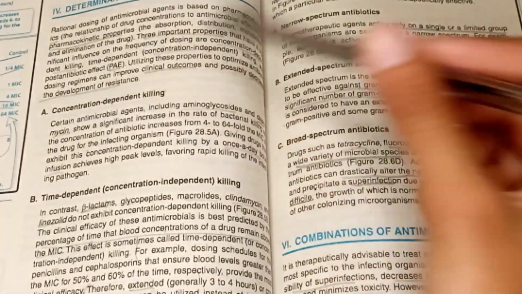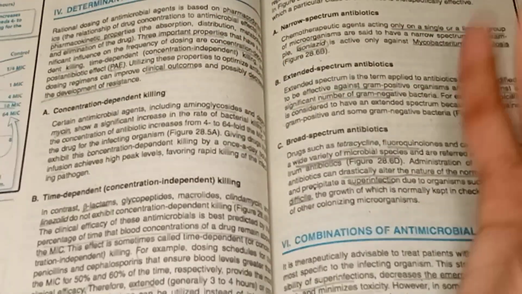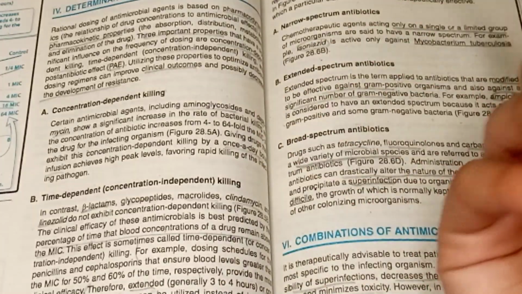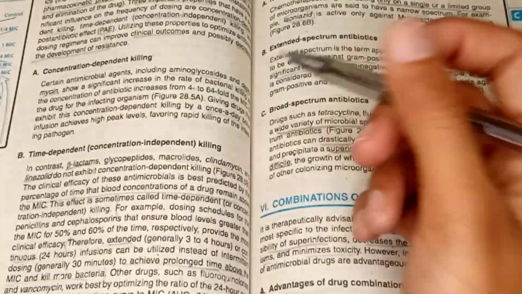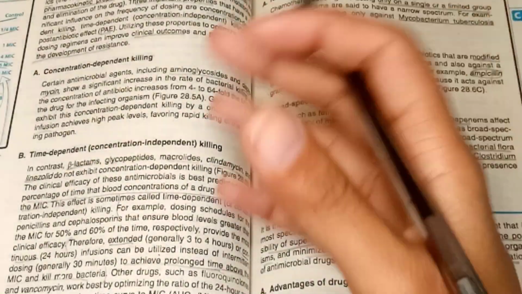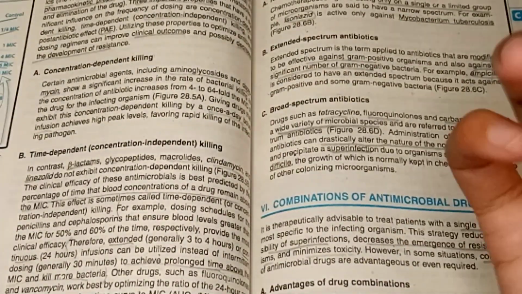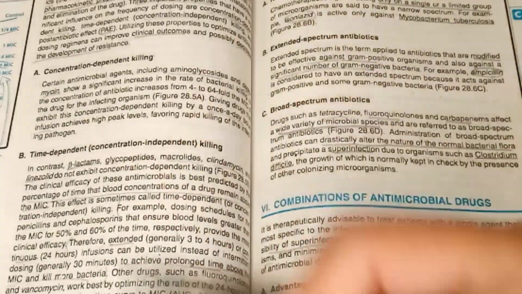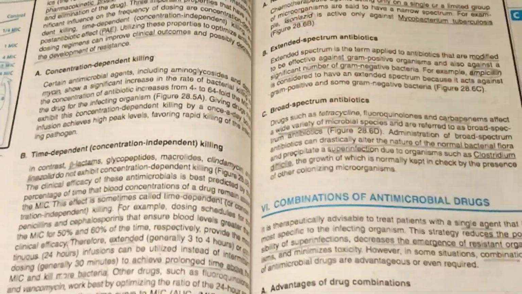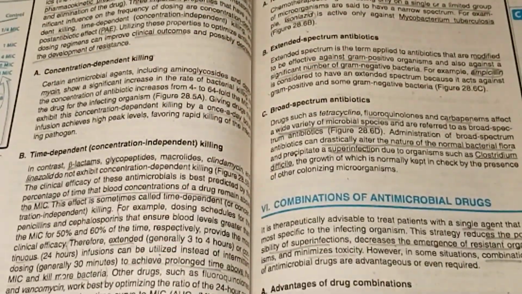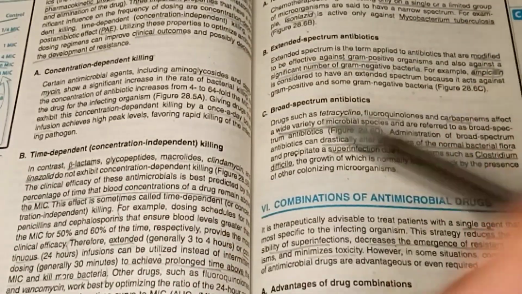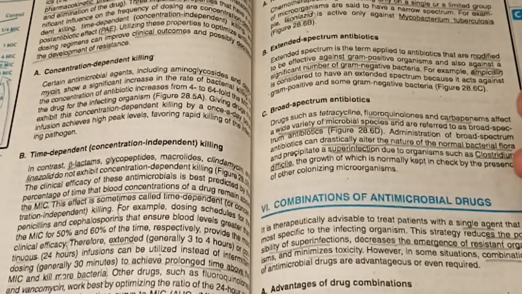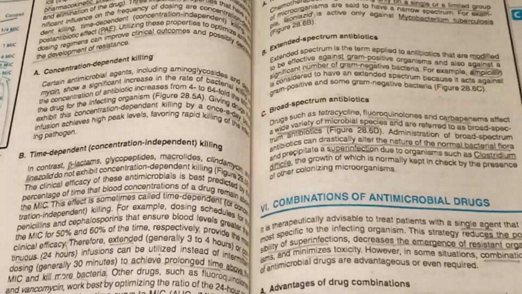In concentration dependent killing, you know that the higher the concentration of the drug, the greater the effect of the drug. Then concentration independent killing is not going to depend upon the concentration of the drug. The efficacy of these drugs is predicted by the percentage of time that the blood concentration of the drug remains above the MIC. It means for how long the concentration of the drug in the blood is above the MIC, or the minimum inhibitory concentration.